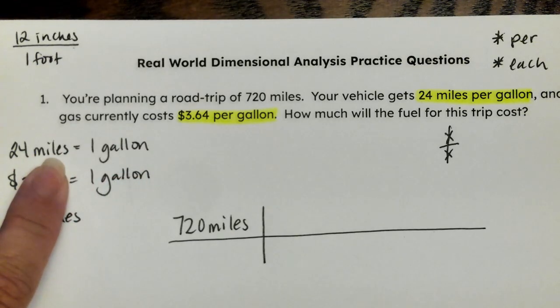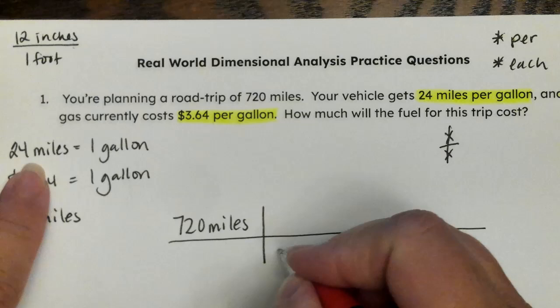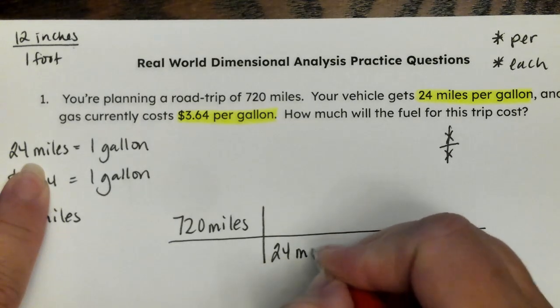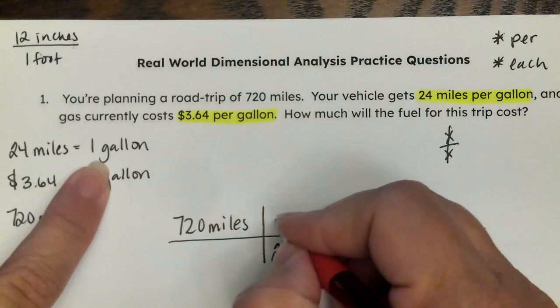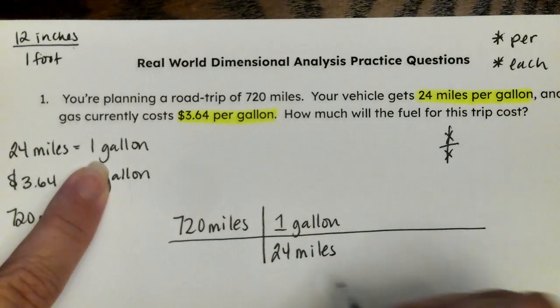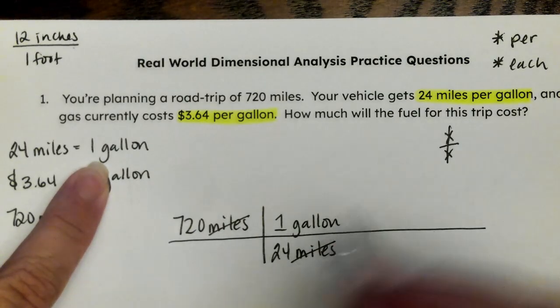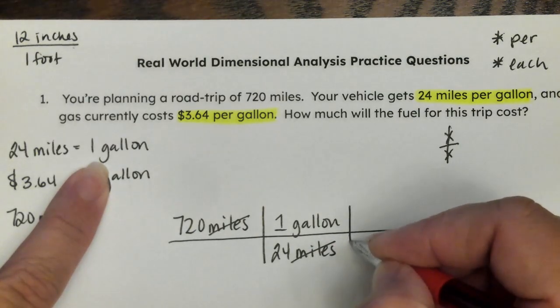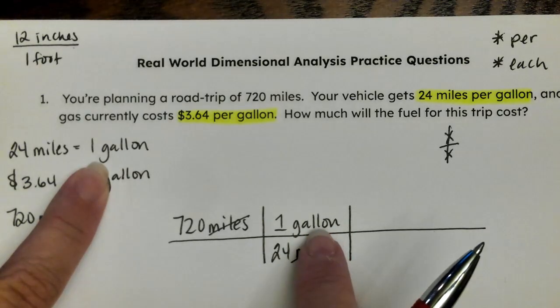So I know that's the one that I'm going to use, and I want miles on the bottom. Remember, we want them diagonal from each other. So I'm going to put the 24 miles on the bottom, and then I'm going to put the 1 gallon on the top. Now, miles and miles cancel. The numbers do not cancel, but the units now cancel. If I were to stop right here and solve the problem, my answer would be in gallons.